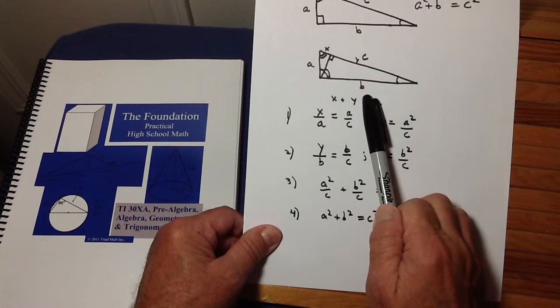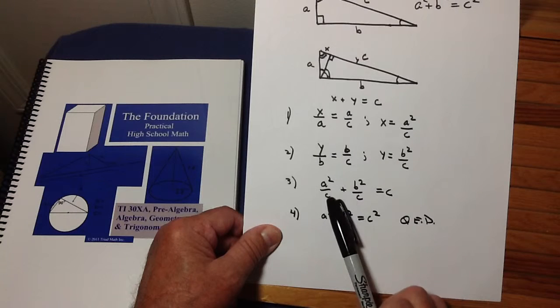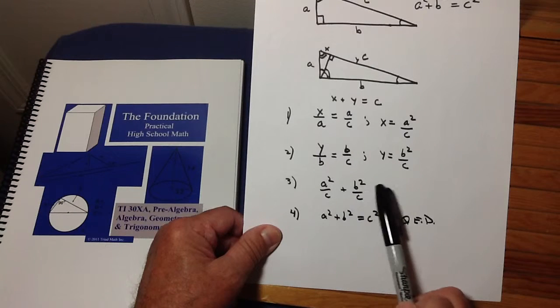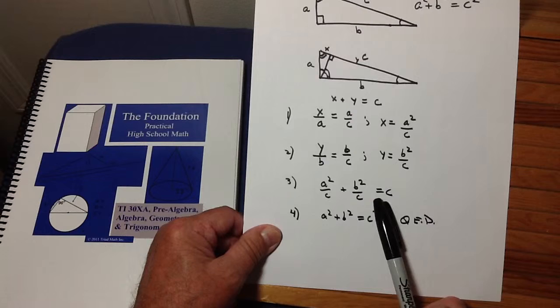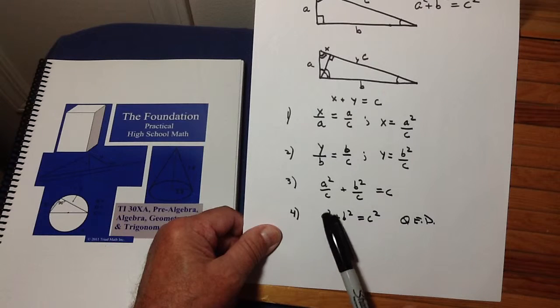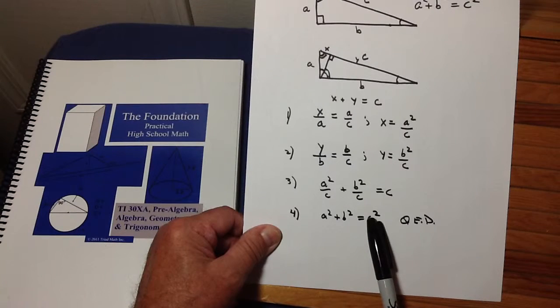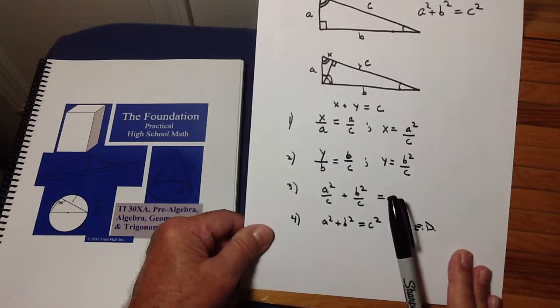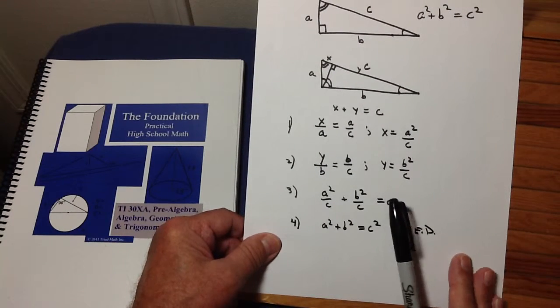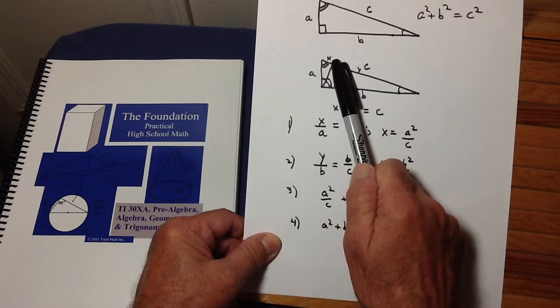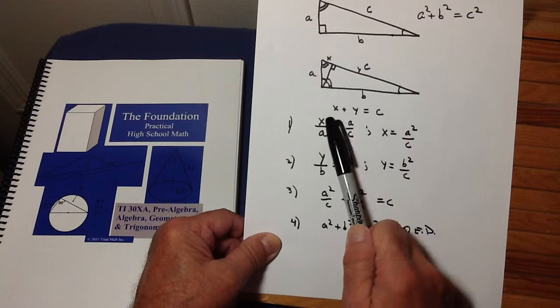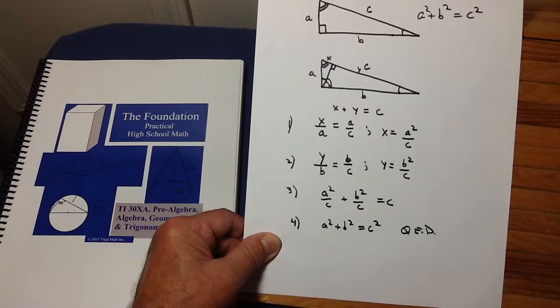Now we're going to take x plus y, and that's going to be a squared over c plus b squared over c equals c. Multiply through by c, and you have a squared plus b squared equals c squared. And that is the conclusion of the proof. This is the simplest proof that I've seen of the Pythagorean theorem, and it uses a very simple construction and a very simple argument if you understand similar triangles.